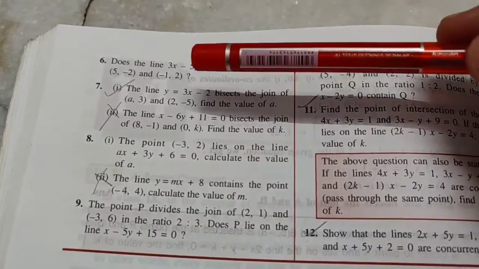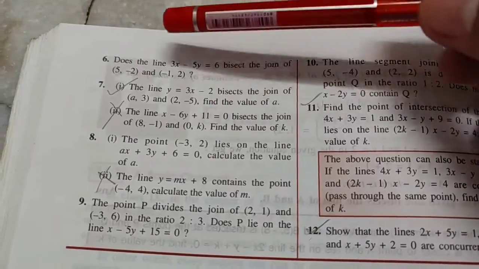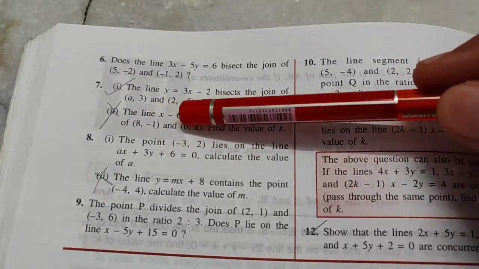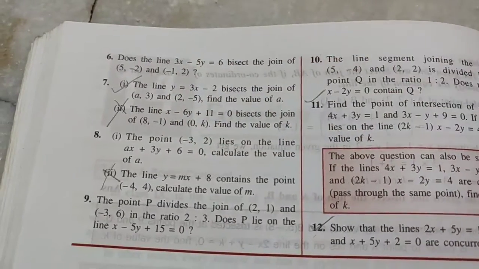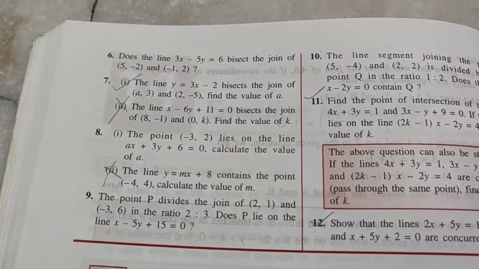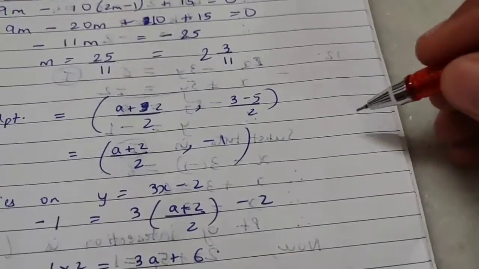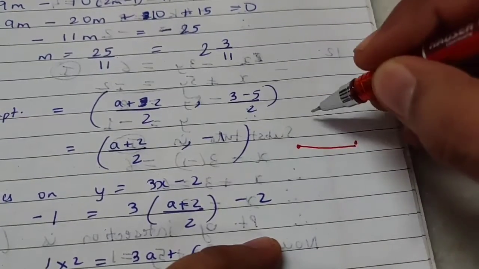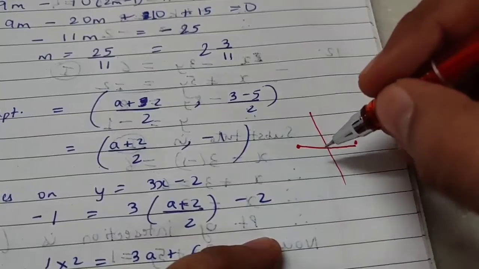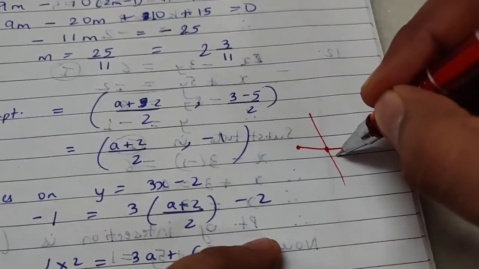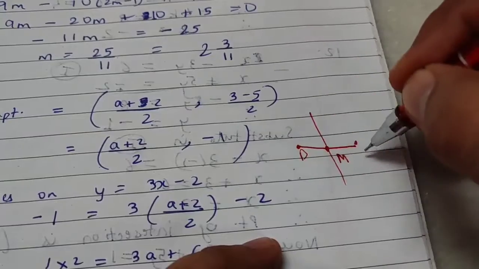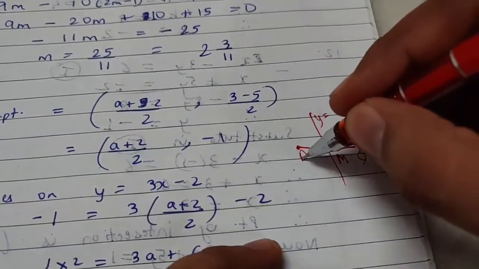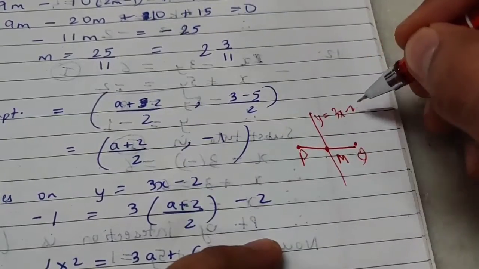That means this equation will bisect line PQ, and so the midpoint of PQ will lie on this line as well. So the diagram looks somewhat like this. This is point P and Q, and there is another line and it bisects it. So whatever is the midpoint, let's call it M. This is P, this is Q, and this is the equation. Which equation is this? Y is equal to 3x minus 2.